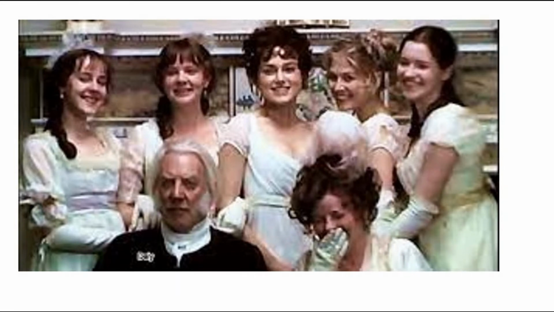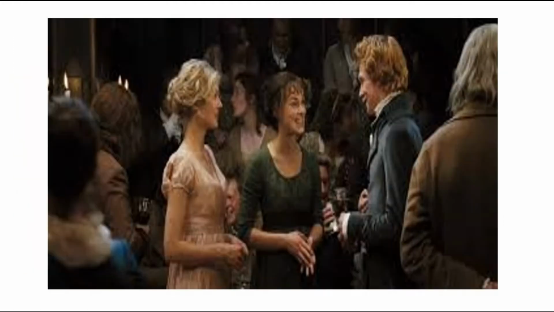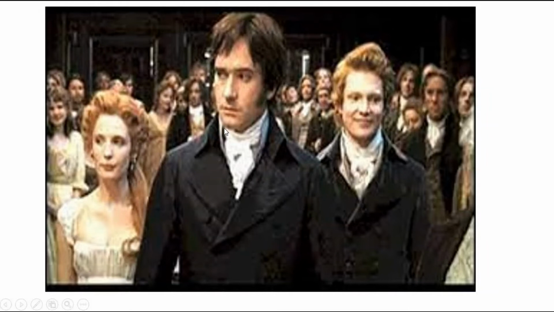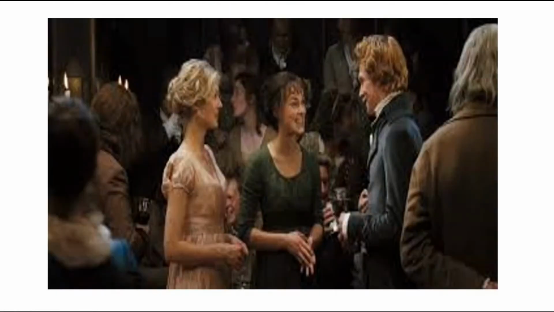So a party was held at Netherfield, right? This is Mr. Bingley and this is his friend Mr. Darcy, and this is the sister of Bingley, Miss Bingley, right? This is the party at Netherfield, and at that party Mr. Bingley got attracted to the eldest daughter of Mrs. Bennet, Jane Bennet. This is Jane Bennet, right? He began to like her and had a dance with her.